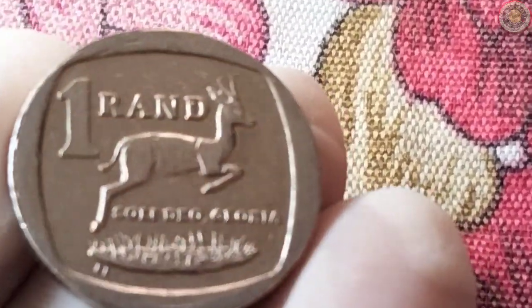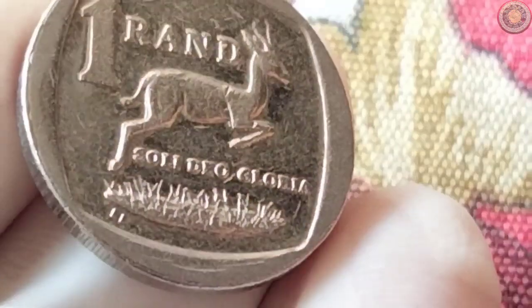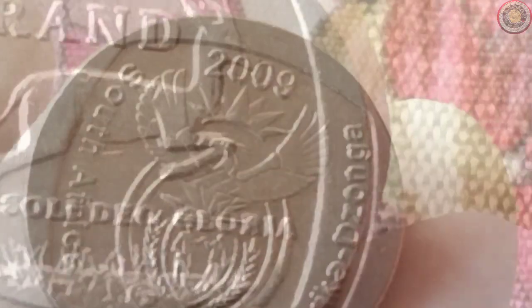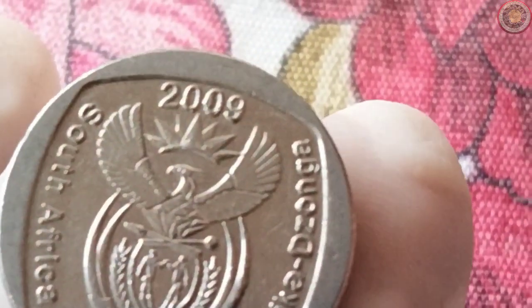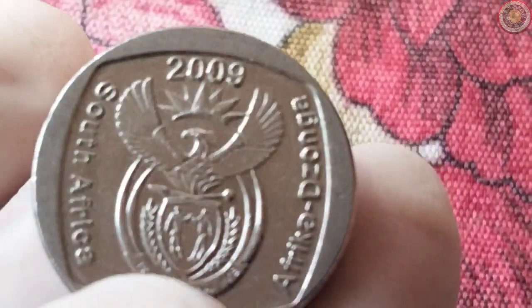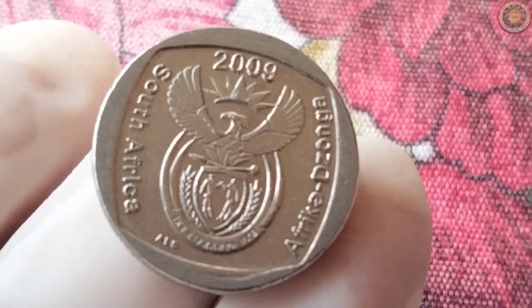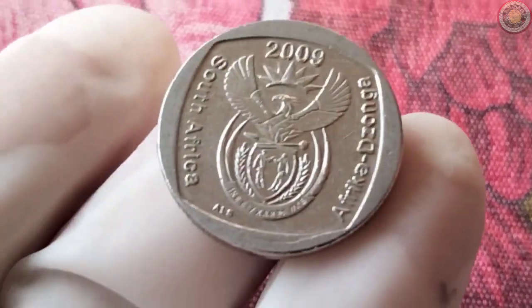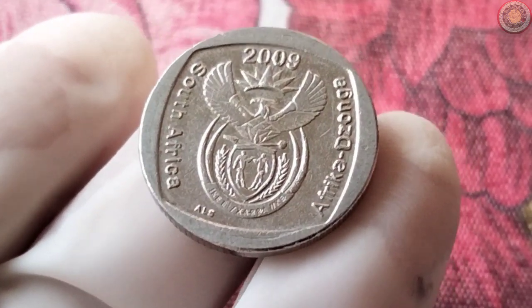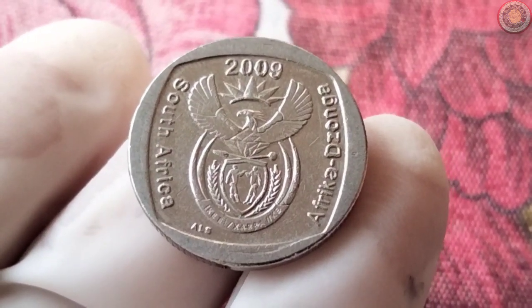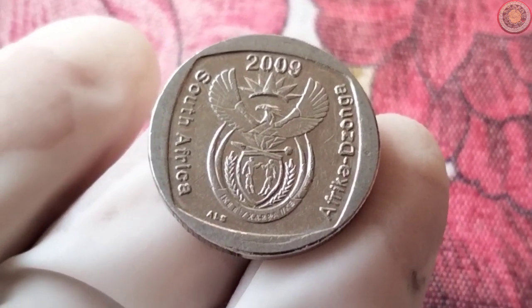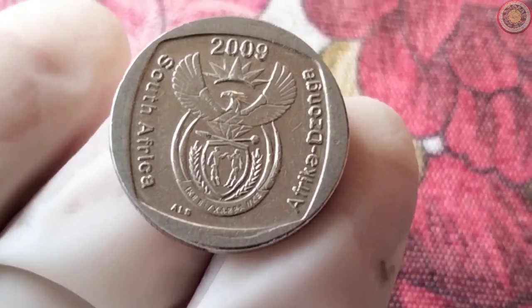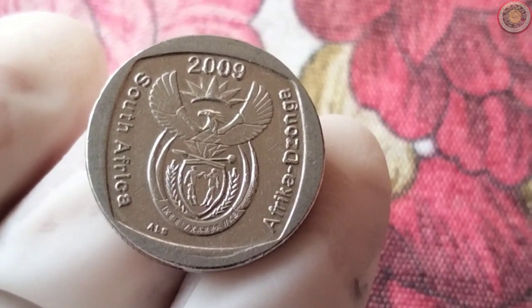The year 2009 marked a significant period in South Africa's history. It was the year that South Africa celebrated 15 years of democracy since the end of apartheid. Nelson Mandela, who became South Africa's first black president in 1994, was a central figure in this era of change. The coin serves as a powerful reminder of the country's progress and the values of unity and equality.